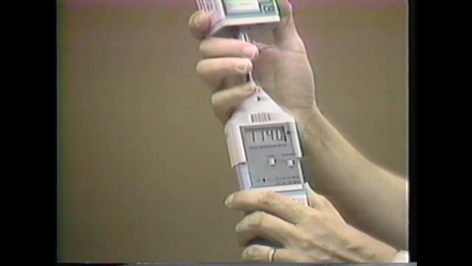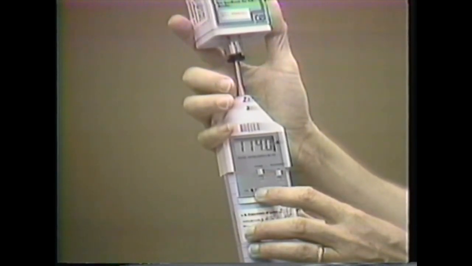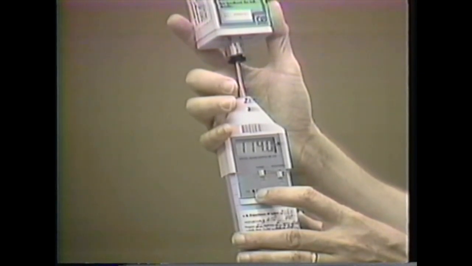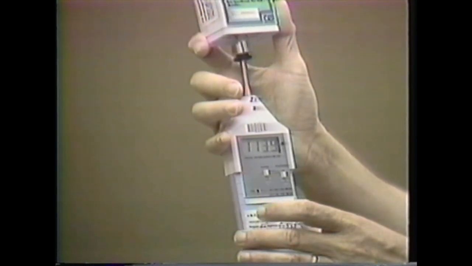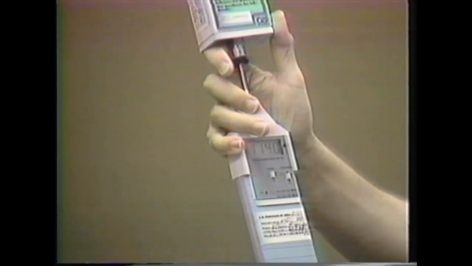If we were not getting 114.0, we would take a screwdriver, insert it in the CAL position here, and gently turn with the screwdriver until it did read 114, in this manner. We want to do this before we do a screening, or before we do measurements for possible referral, and after we've completed the workup that we're going to do.